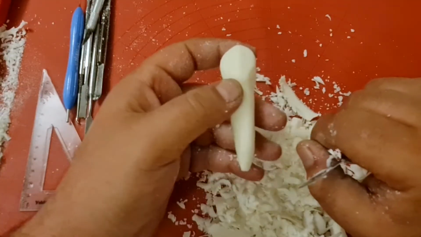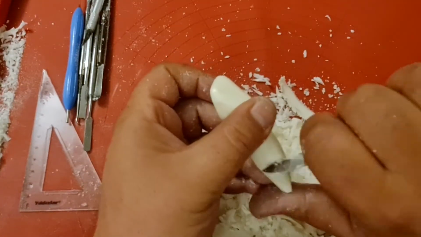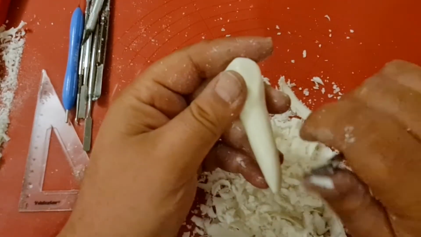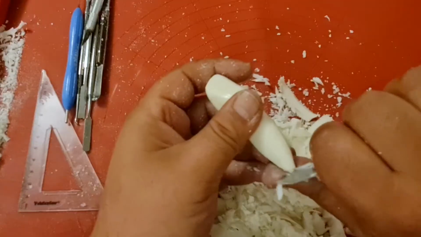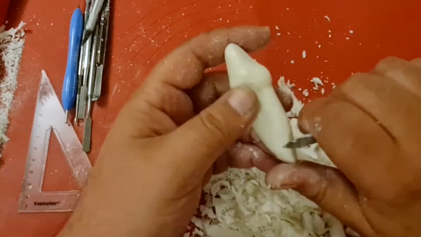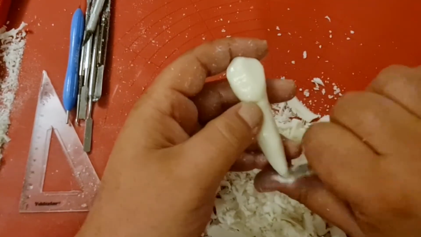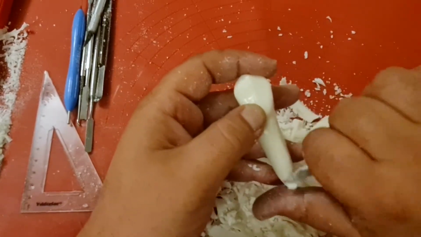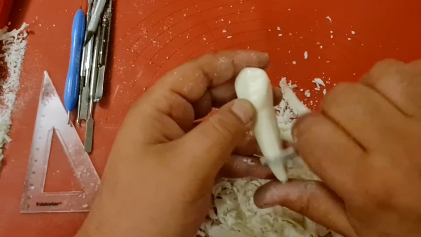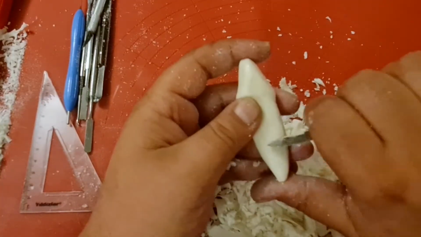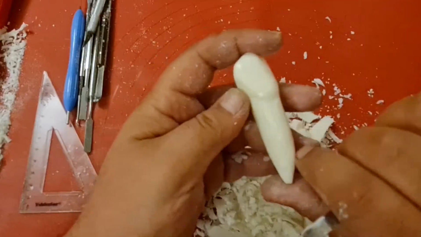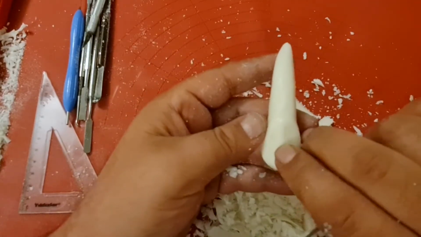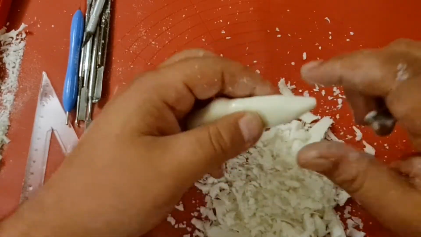You see? Here, the root is formed, almost done.